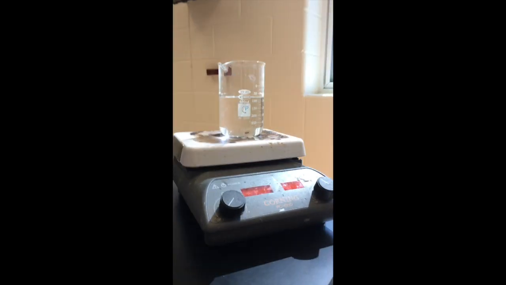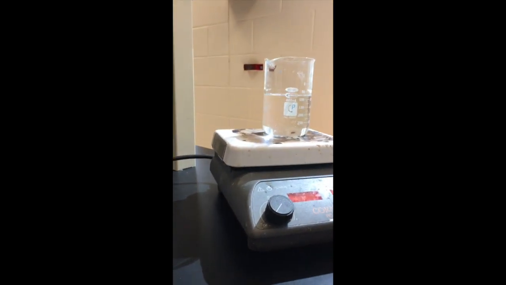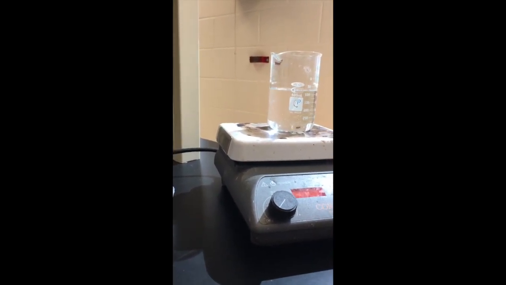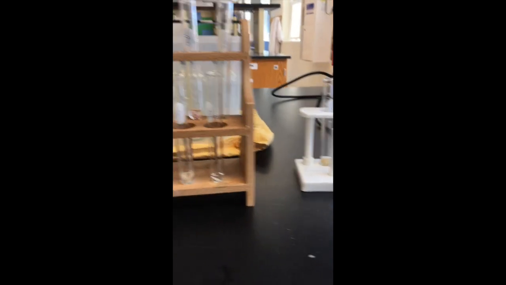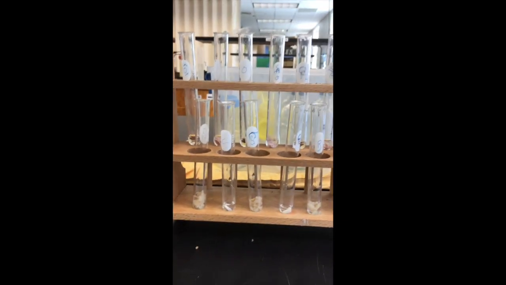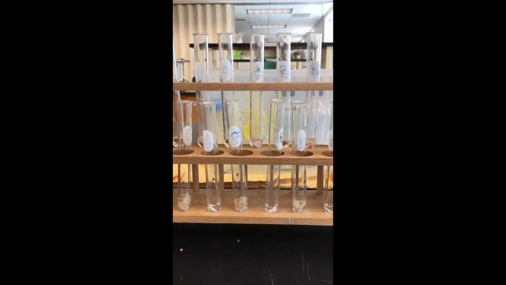Over here, I also have some water warming up because the Benedict's solution requires heat in order for the reaction to happen. There's a chemical reaction between the macromolecule and the indicator chemical that causes the indicator chemical to change color. So we're going to see what is in which of these types of food.